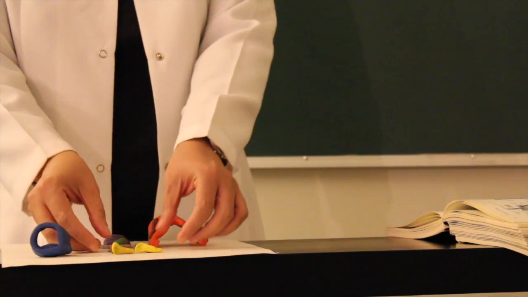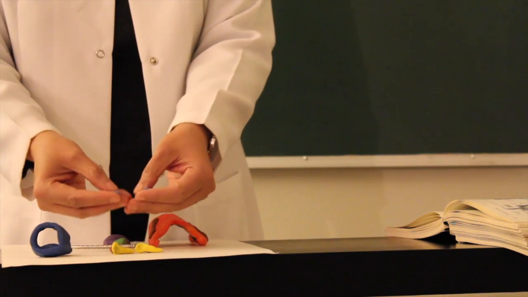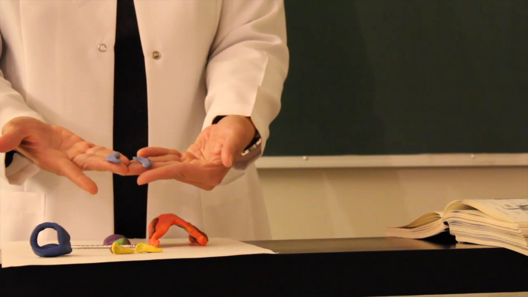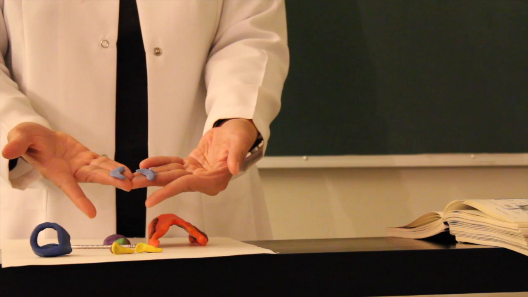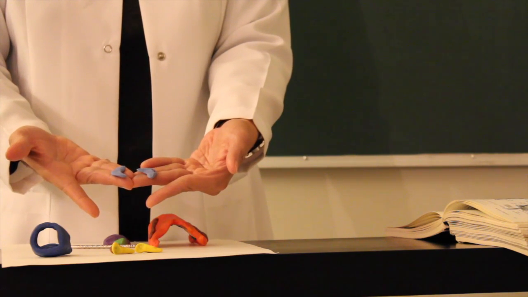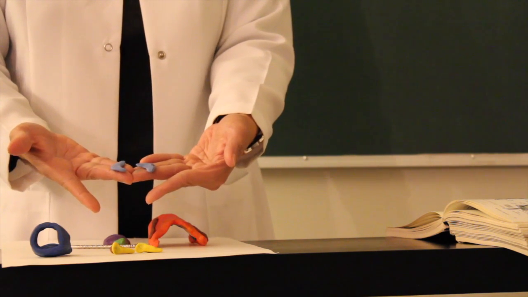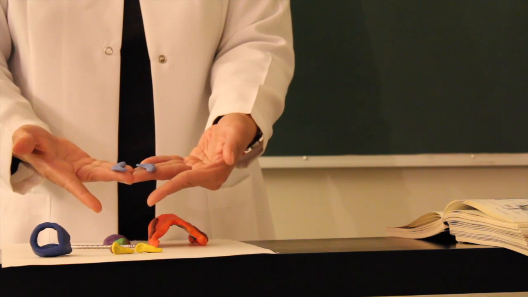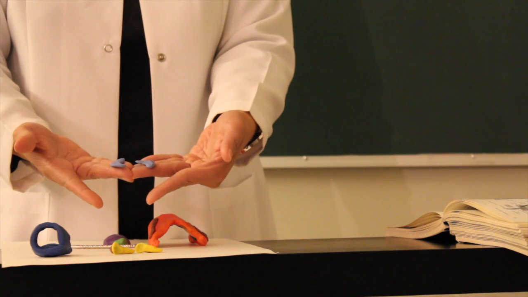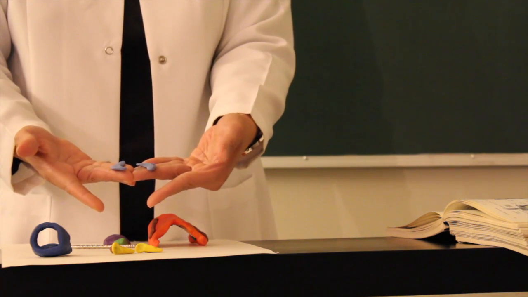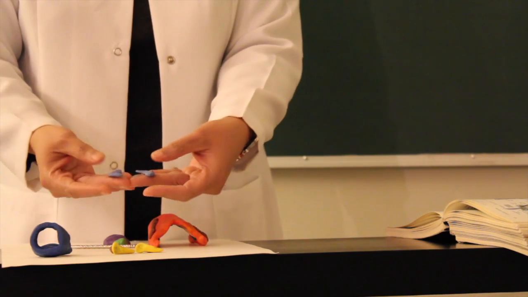No, before that, let me go to these two wedges. These are cuneiform cartilages. They are present within the aryepiglottic folds. They make the core of the aryepiglottic folds, which is the fold of the mucosal membrane of the larynx, and we'll be talking about it in a few minutes.